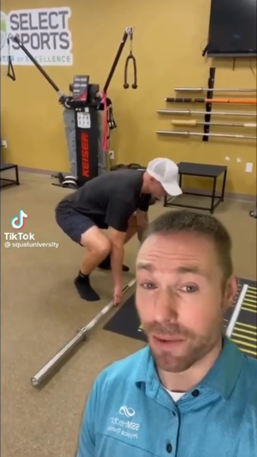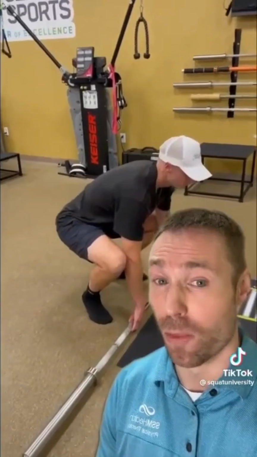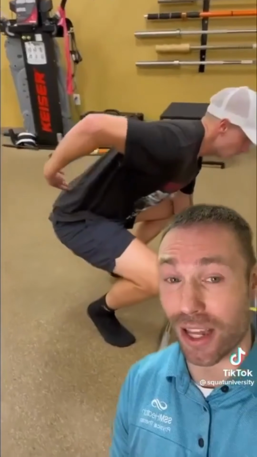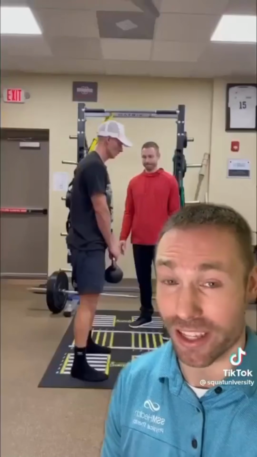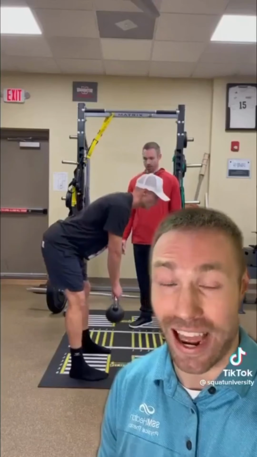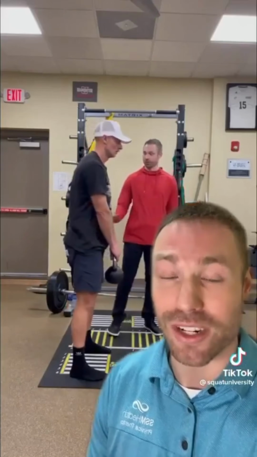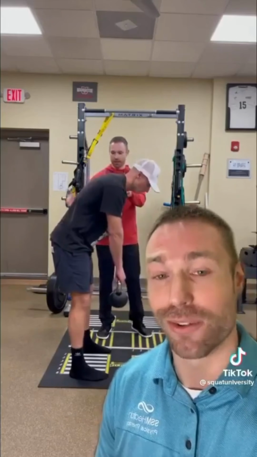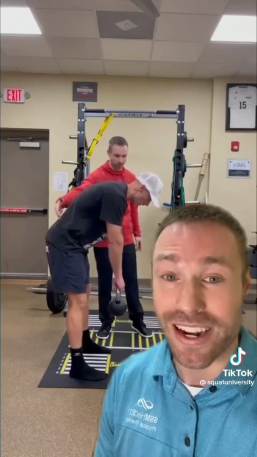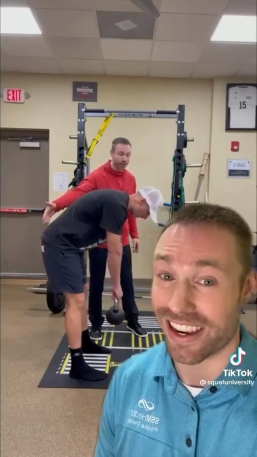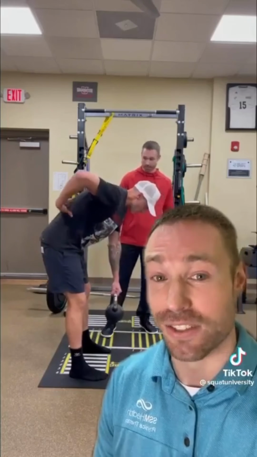You need to stop using the Jefferson curl for back pain. Here's a real-life example of why. Jordan came to me with low back pain, even trying to pick a barbell off the ground, with sciatica-like symptoms into his right hip. Now, if I had him hinge over at the hips with an RDL, he had no back pain. However, if he rounded his back progressively under load like a Jefferson curl, it recreated his low back pain and his sciatica symptoms because he had an active disc bulge.